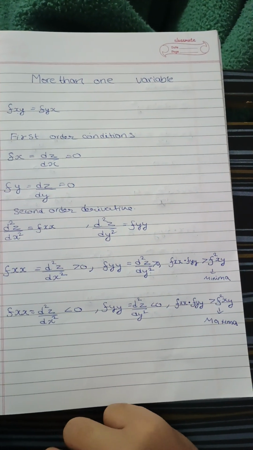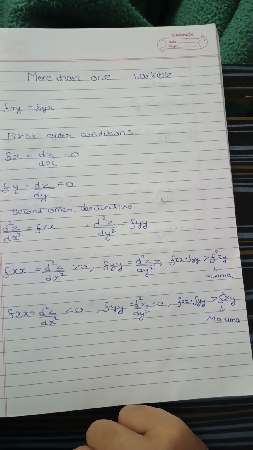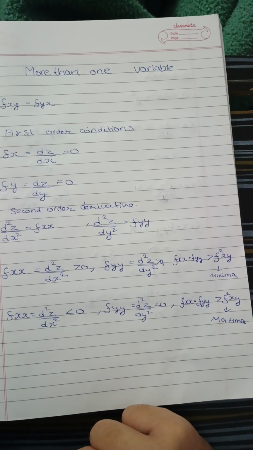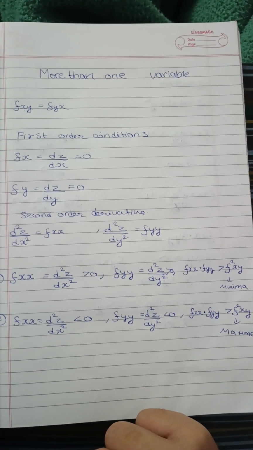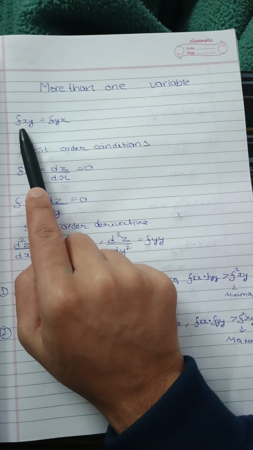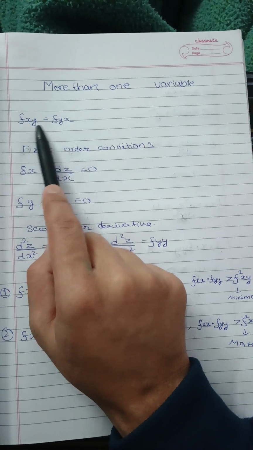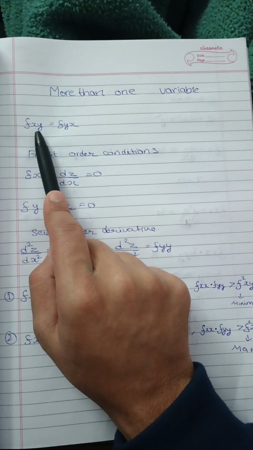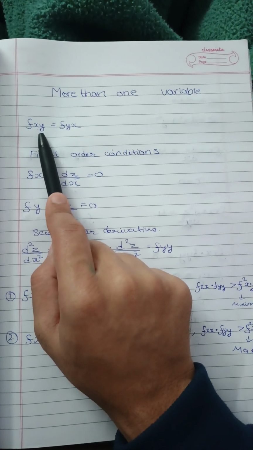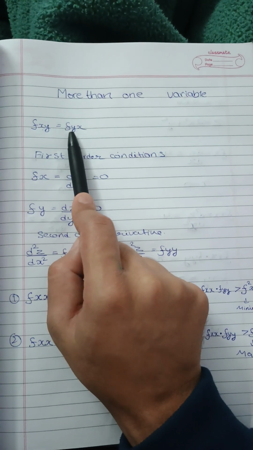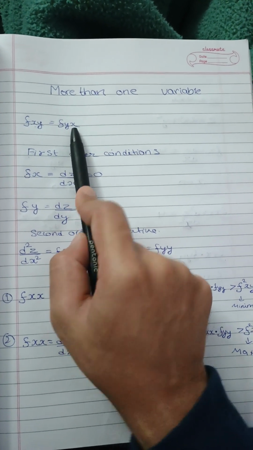So today we are going to study how to find the maxima and minima if there are more than one variable. First we will go through some conditions, then we will solve some questions. So the first condition is that fxy should be equal to fyx. Fxy means that the equation fx is derivated with respect to y should be equal to the equation fy, which is derivated with respect to x.